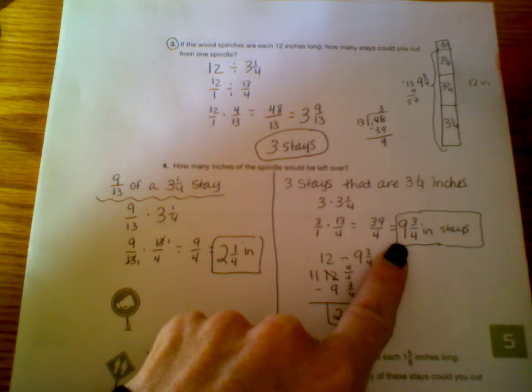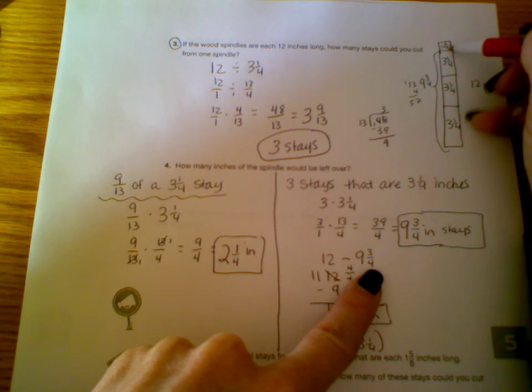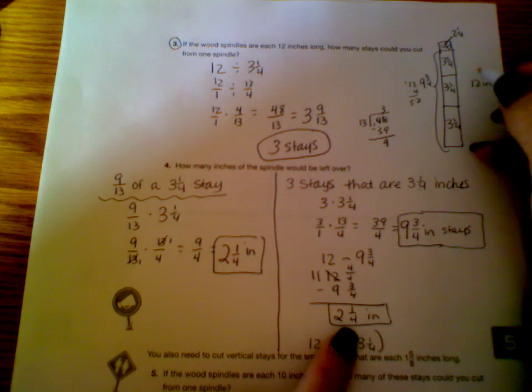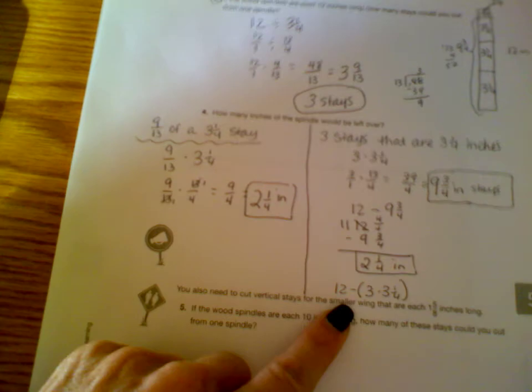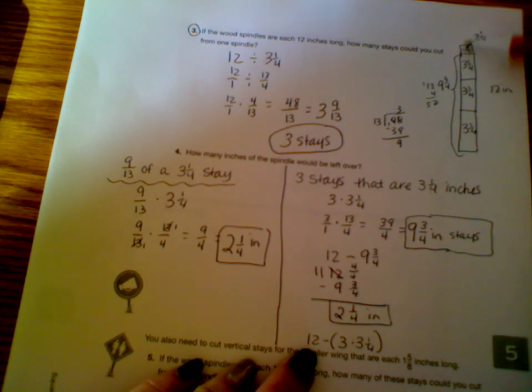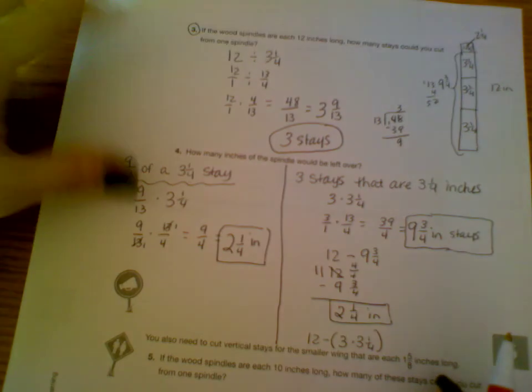So if I take 12, the whole thing, minus the 9¾, I'll get the leftover, which we just found out is 2¼. So I could write this as I took the whole piece, the 12, and I subtracted the 3 groups of 3¼. So you probably will need to look back at this. When you get to 6, again, I would like you to try to solve this both ways.